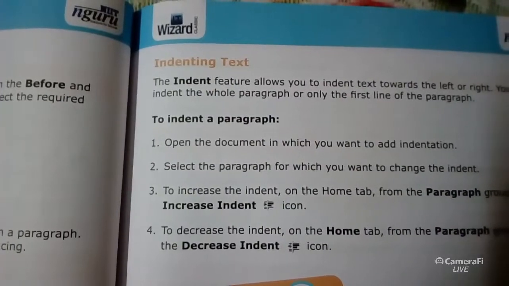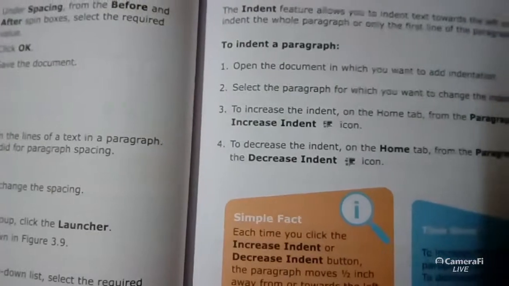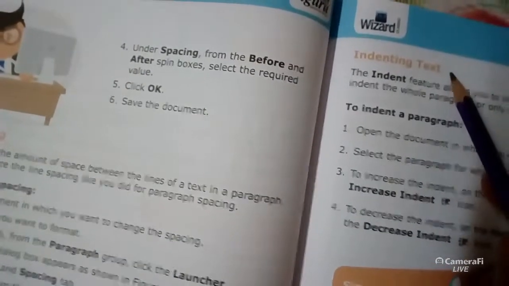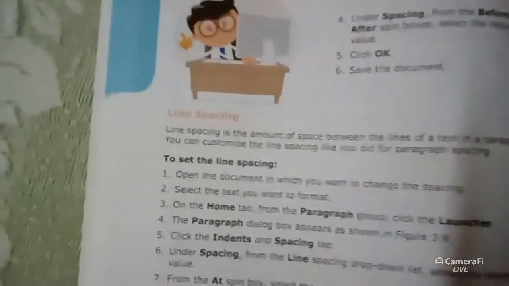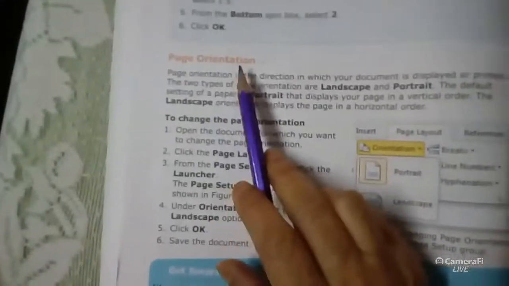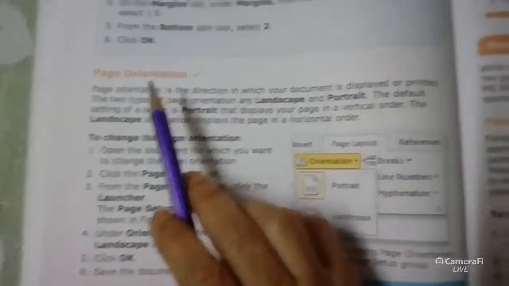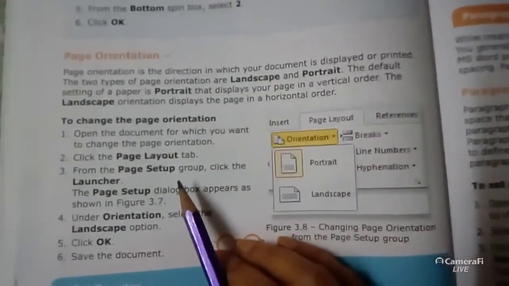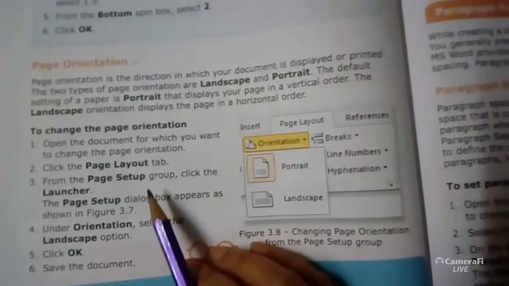Now, indenting text. Okay, I will teach it next day. First I will revise whatever I taught in this portion. First one is page orientation. That means when you want to take out the printout of your document, how it will look.